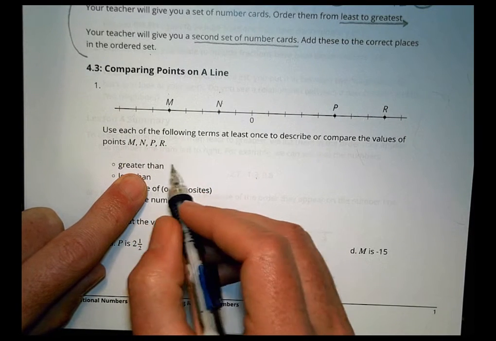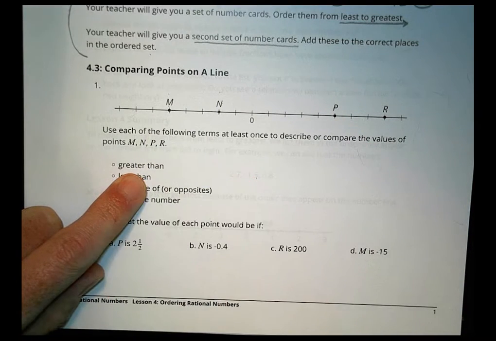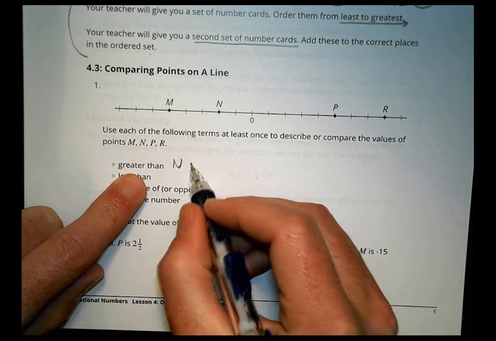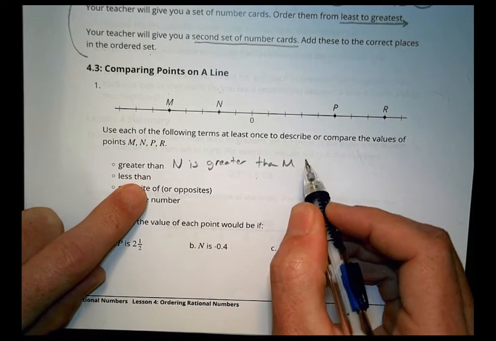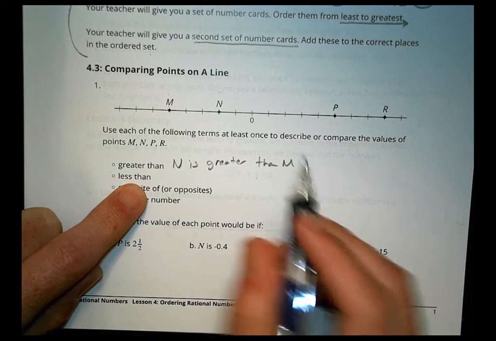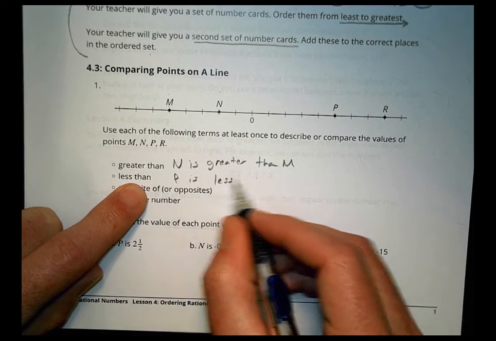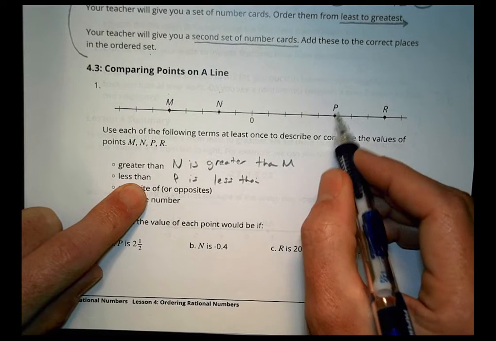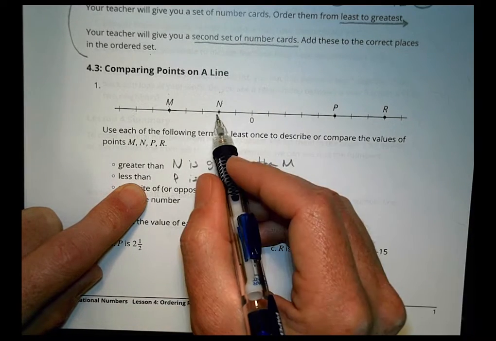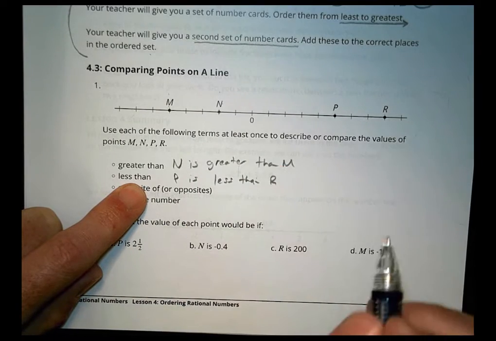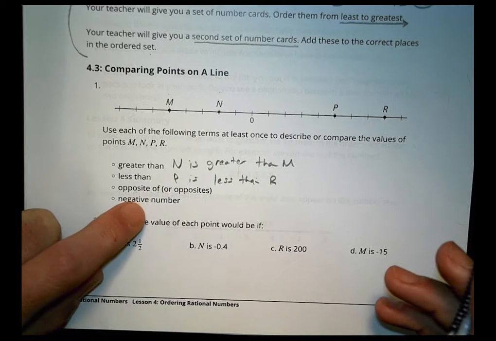When you do the greater than, you'll start with the letter on the right compared to a letter on the left. So again, one might simply be that N is greater than M. Now less than, we're going to start with a letter on the left. We could say something like P is less than what? What is P to the left of? To R. So P is less than R. N is less than P, and N is less than R. And M is less than N and P and R. So lots of options you could choose there.